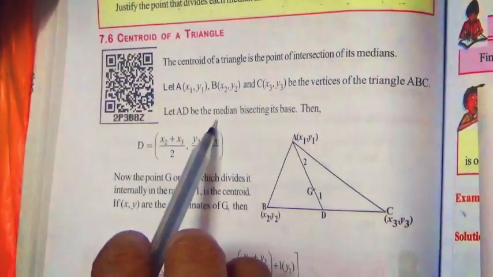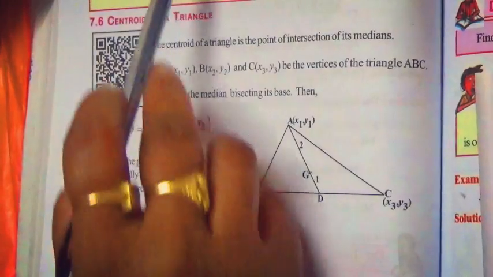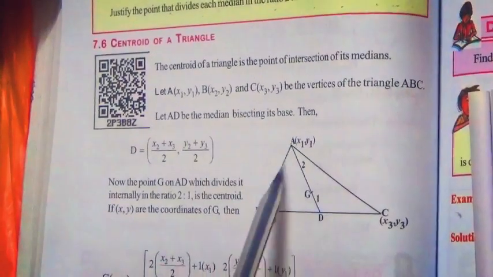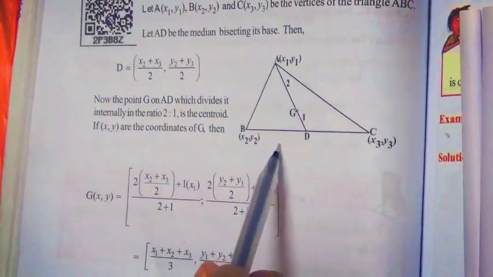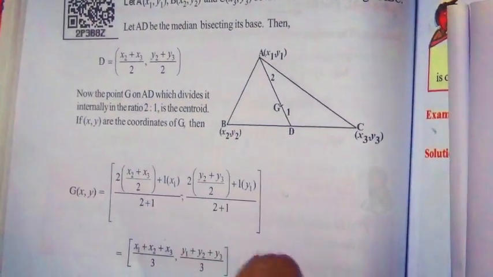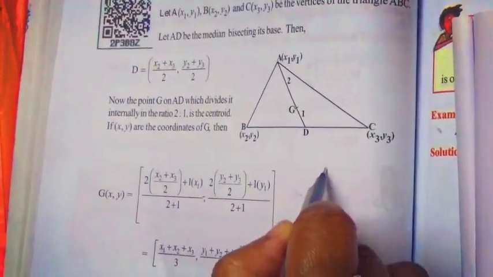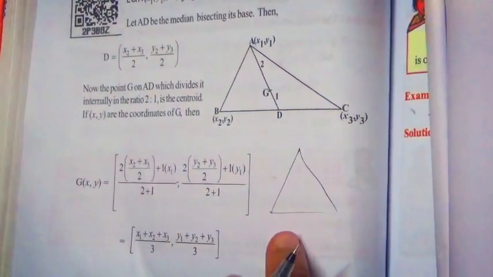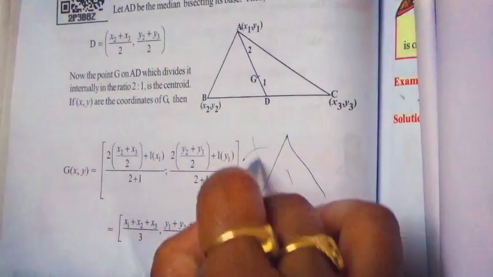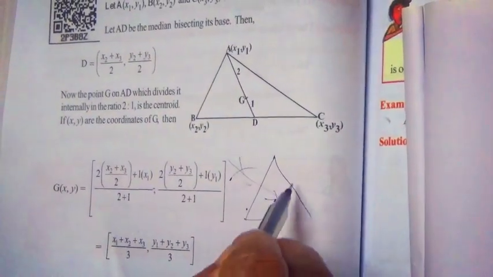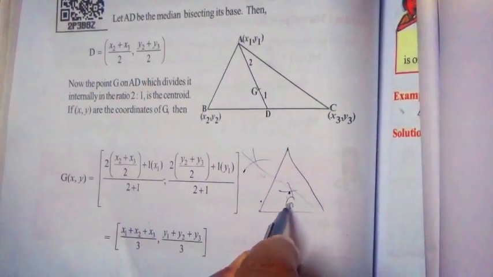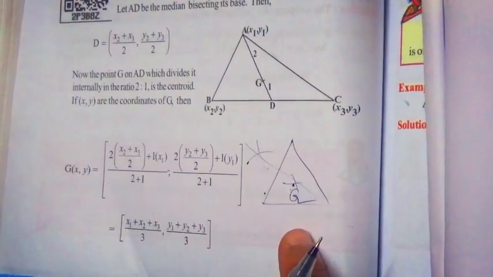Try this. Now the next topic is the centroid of a triangle. In the centroid of a triangle, you already saw here that A, B, C are the three points of this triangle, and in AD, D is the midpoint of BC. Just like that, we take the medians of this triangle. When you take the medians of these two, you will get one point in the middle of this triangle. That is nothing but the centroid.